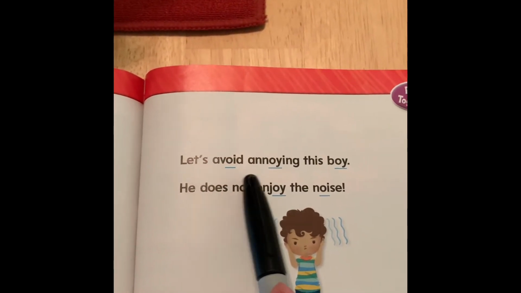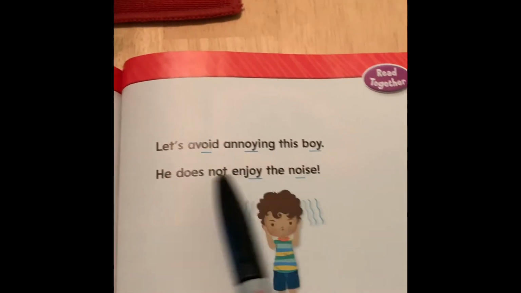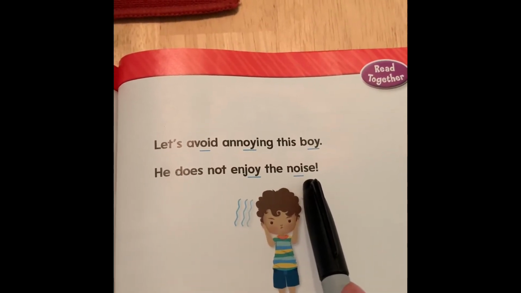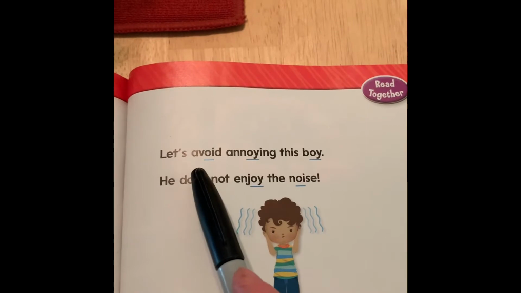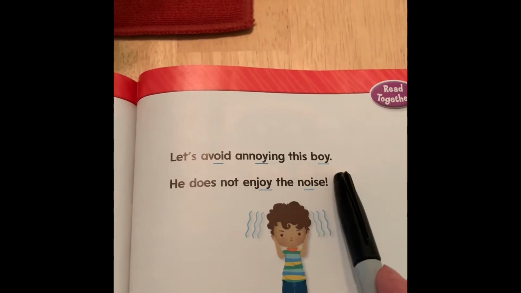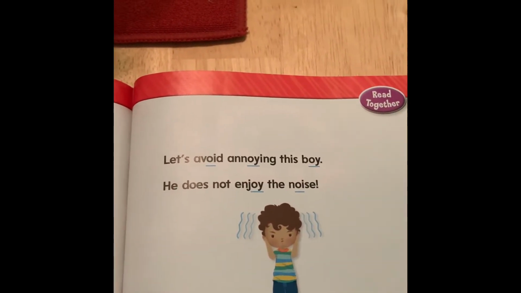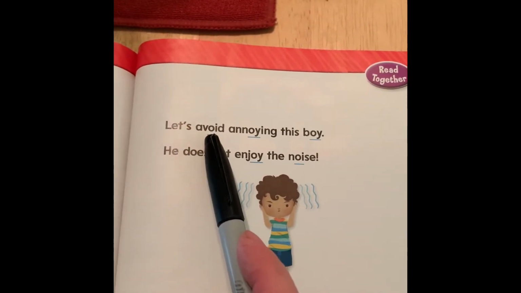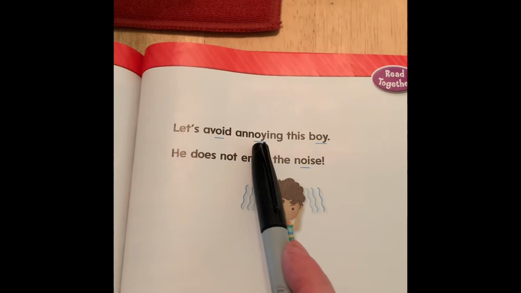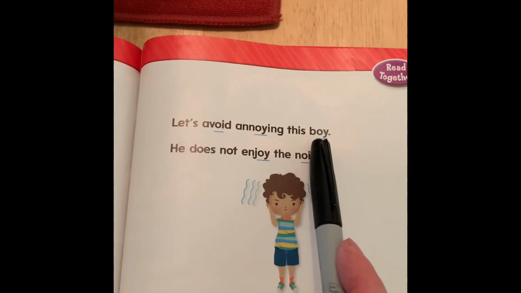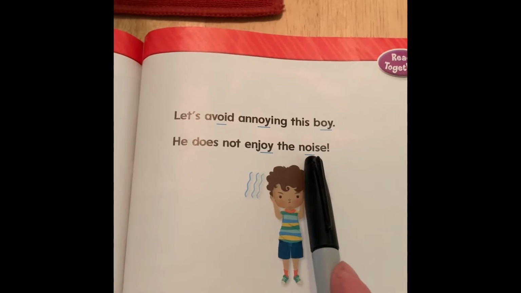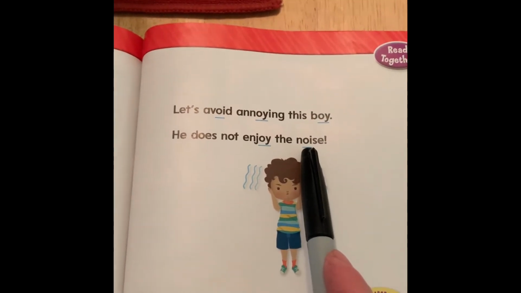Let's avoid annoying this boy. He does not enjoy the noise. If we're going to avoid annoying the boy, I think we better be very quiet. See the oi words? We have O-I in the middle, O-Y at the end of annoy, O-Y at the end of boy, O-Y at the end of enjoy, and O-I right in the middle of the word noise.